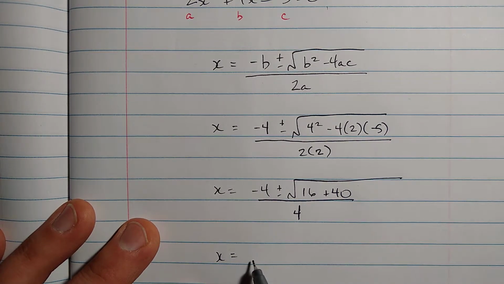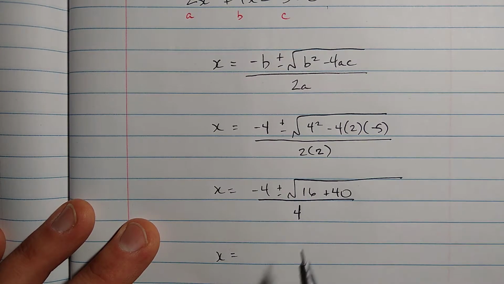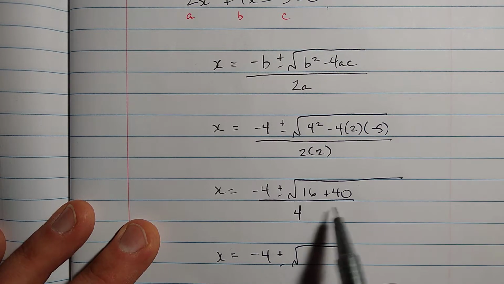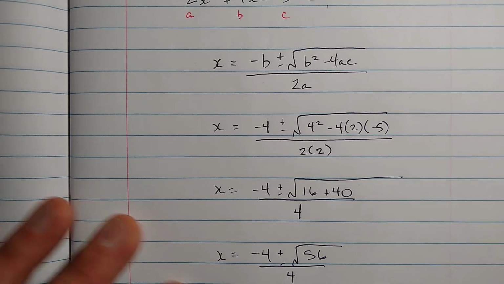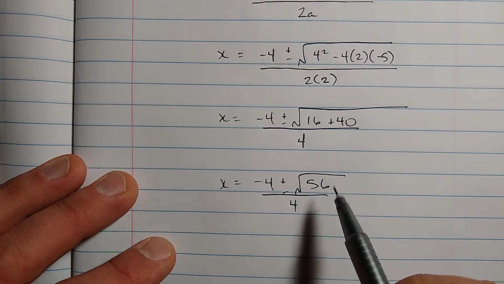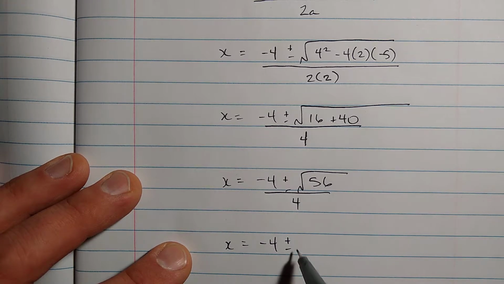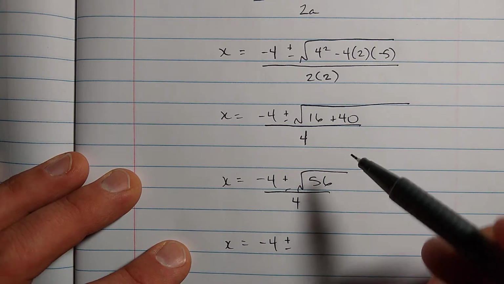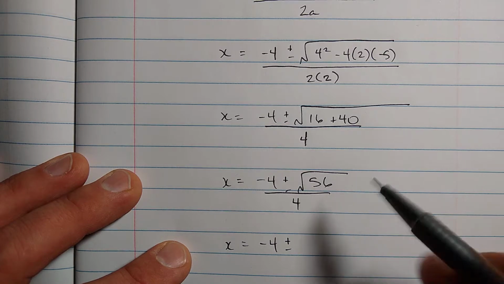And let's see now. Is that right? Yeah, I think so. Negative 4 plus or minus square root of 56 all over 4. Now to simplify this, the number 56 is an entire radical, but we could write it as a mixed radical, because this is 8 times 7, or it's 4 times 14, right?